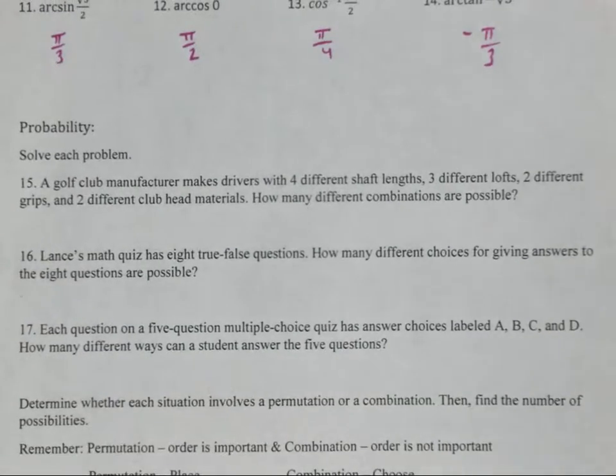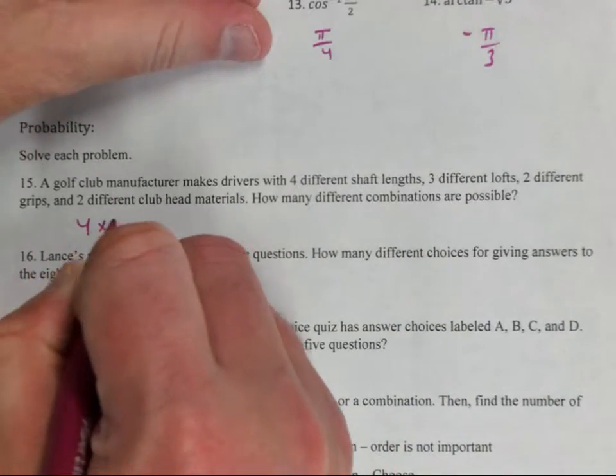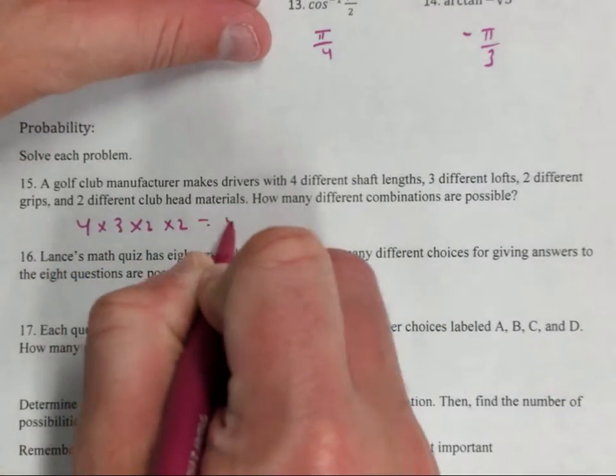Alright, solve each problem. Probability. We have all these choices here. How do I find out how many different combinations I have? 4 times 3 is? Times 2 is? Very good. So 4 times 3 times 2 times 2 is 48.